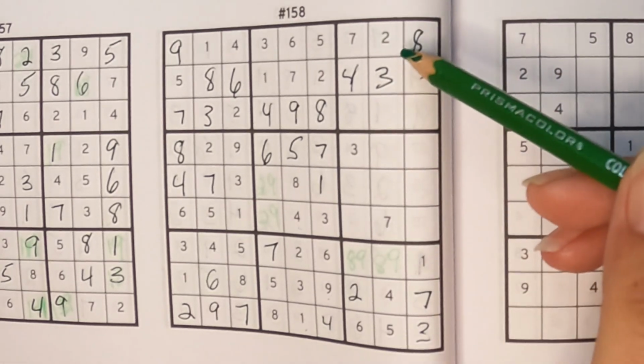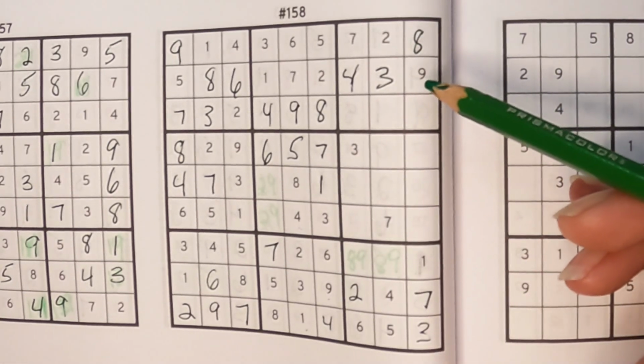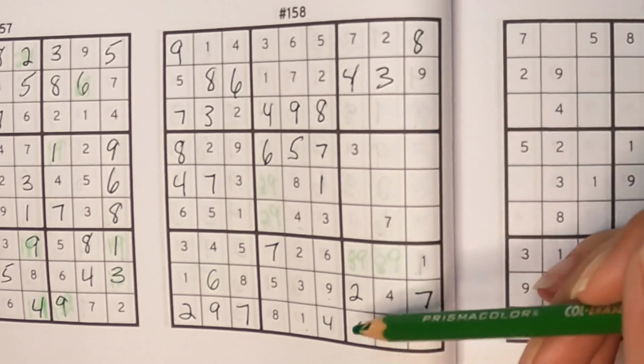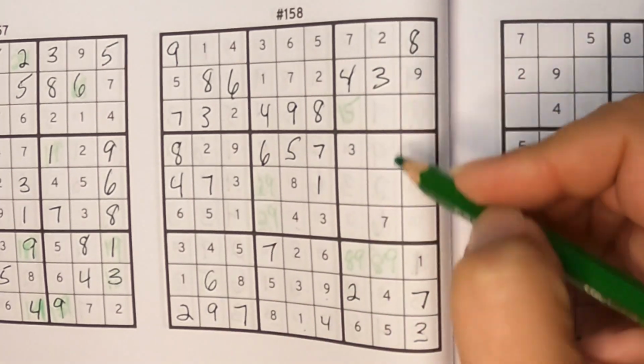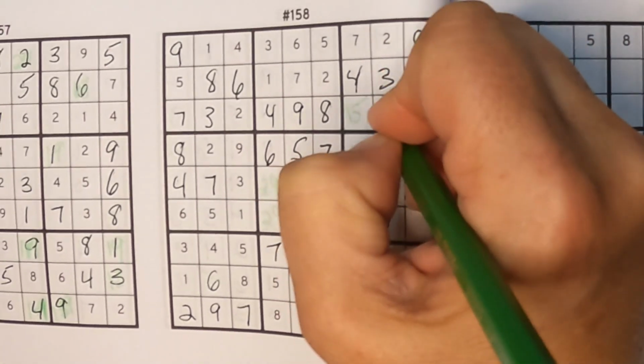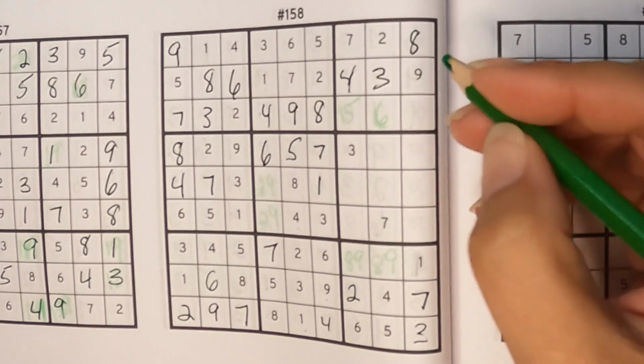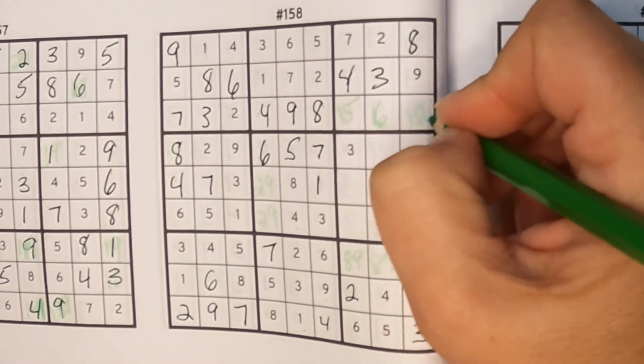For this box, we're missing 1, 5, and 6. We've got a 6 here, so 1, 5. 5 here, so 1, 6. No help here, 1, 5, 6.